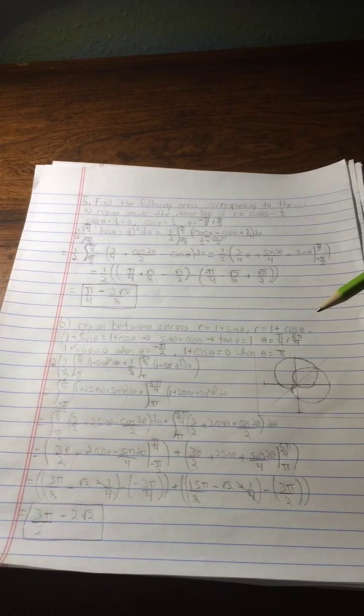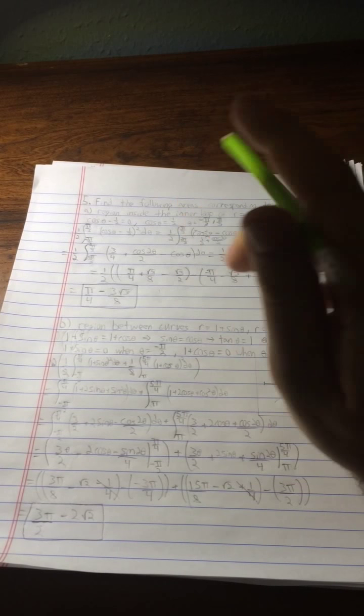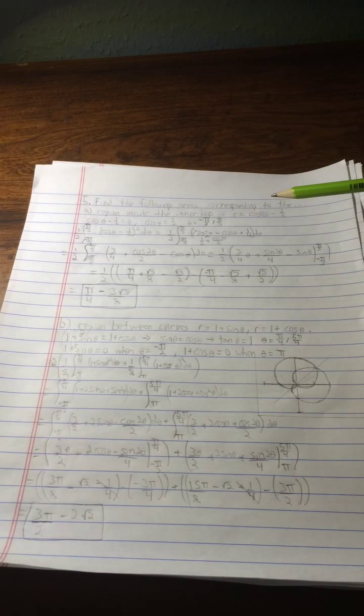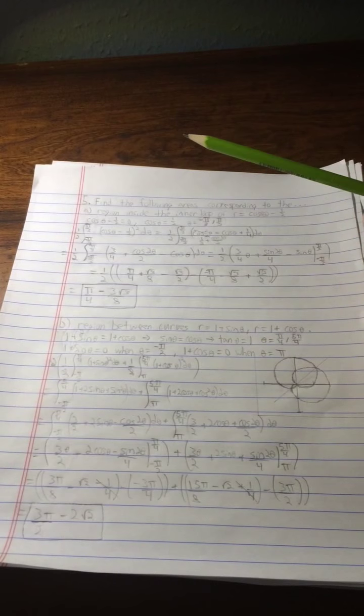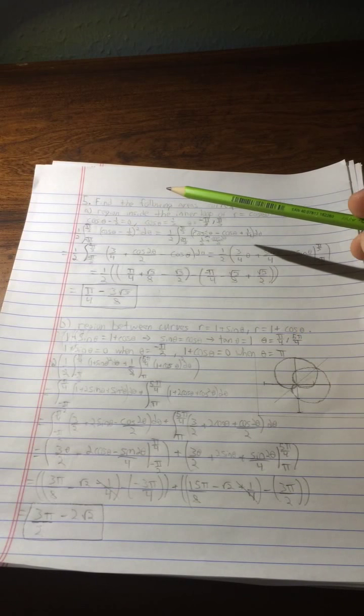Alright, question number 5 asks us to find, 5a I should say, asks us to find the following area corresponding to the region inside the inner loop of cosine theta minus 1/2. Now that function is a polar function with an inner loop, and we're trying to find the area inside of that. The first thing I'll do in calculating this area is setting our function equal to 0.